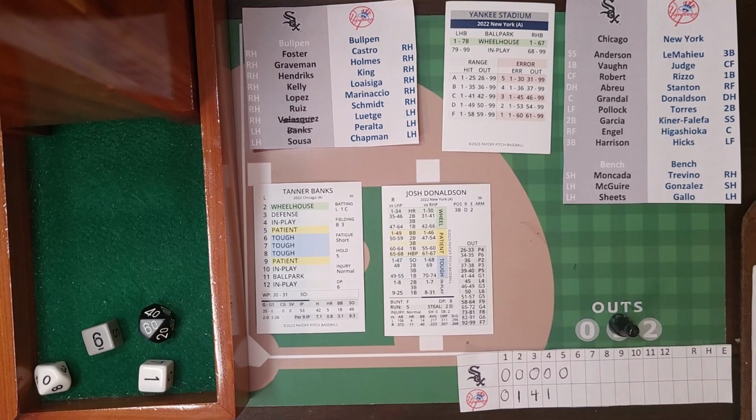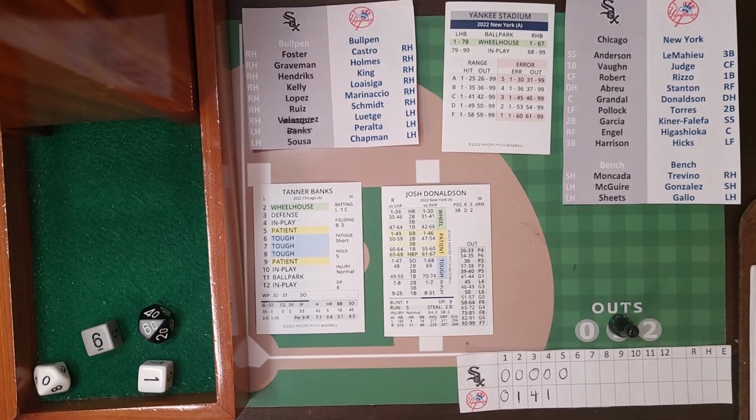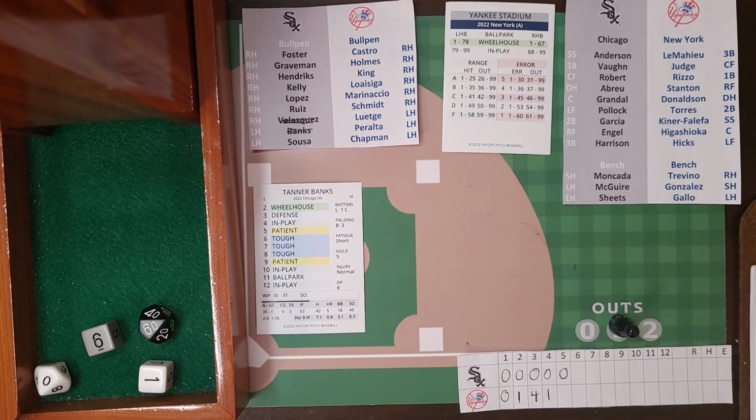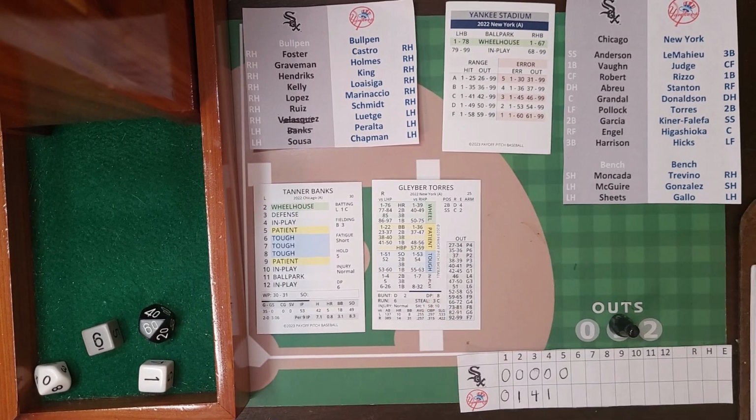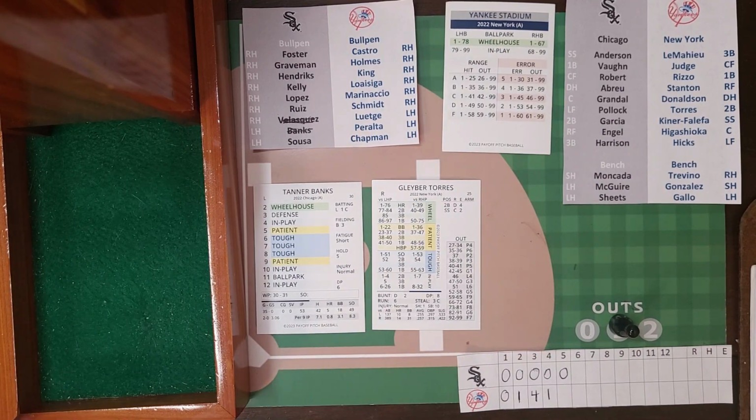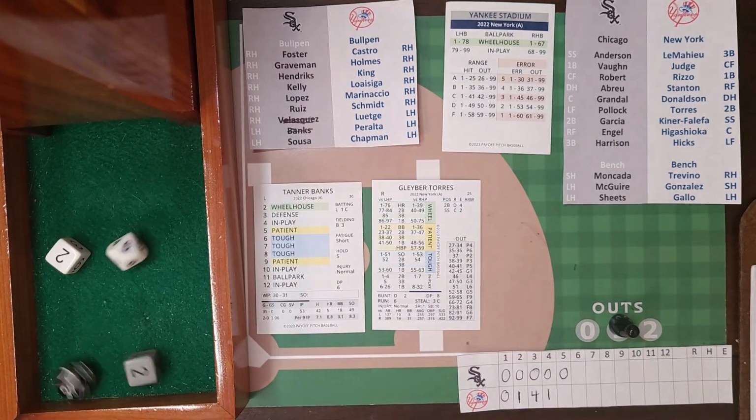So fly out to Engel in right field by Josh Donaldson, who had doubled his last time up. Here's Torres. He had a 2-run homer his last time up. It was his 8th home run and 27th runs batted in.